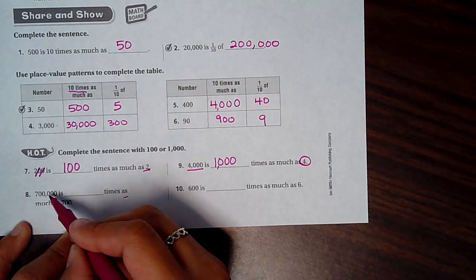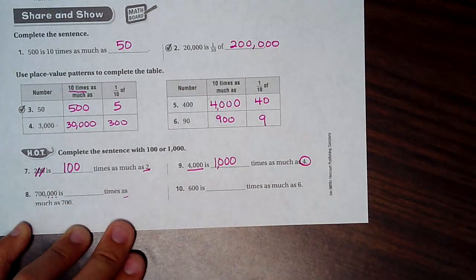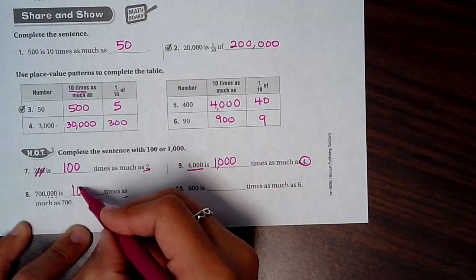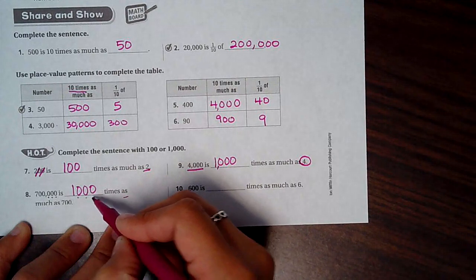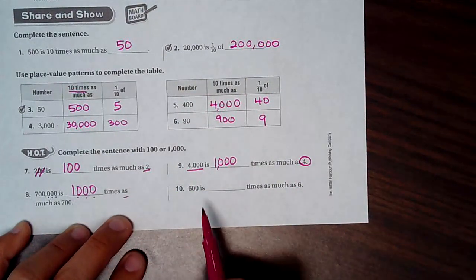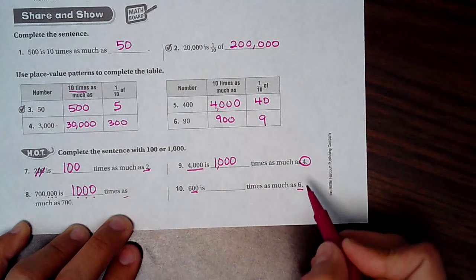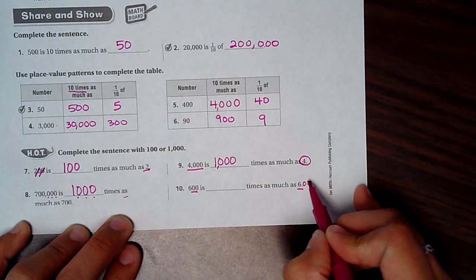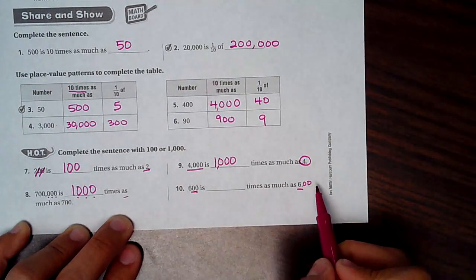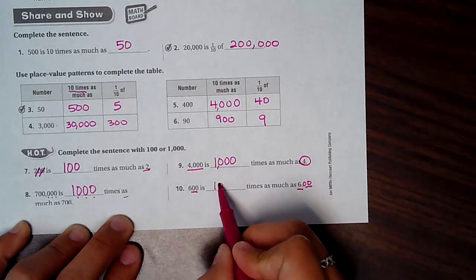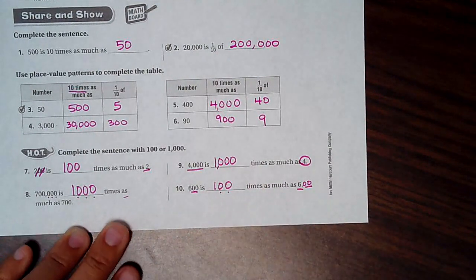So here they added 3 zeros. So that's 1,000 because it has 3 zeros. And here, 600 is blank times as much as 6. To that 6, they added 2 zeros to get to 600. So if you have 2 zeros, that's 100 because it has 2 zeros.